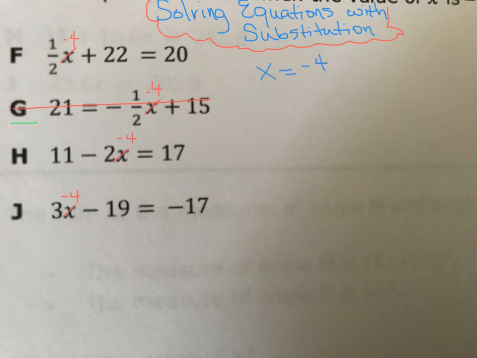I'm going to go ahead and choose another one just so you can see that process again. Let's start with answer choice H. So 11 minus 2 times -4, is that equal to 17? 11 minus 2 times -4, that is a +8, because -2 times -4 is +8. Is that equal to 17? So now we have 19 is equal to 17, and we know that those are not equal, which tells me that answer choice H is not going to be true when x is equal to -4.